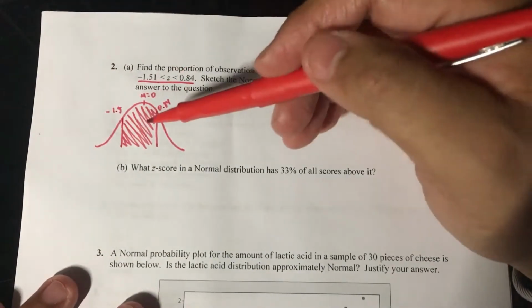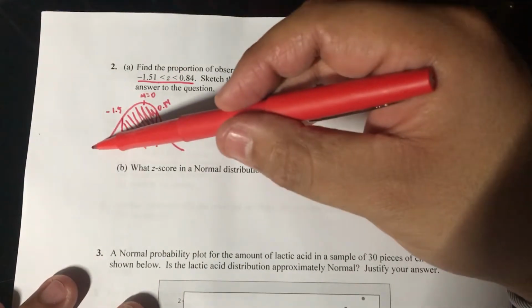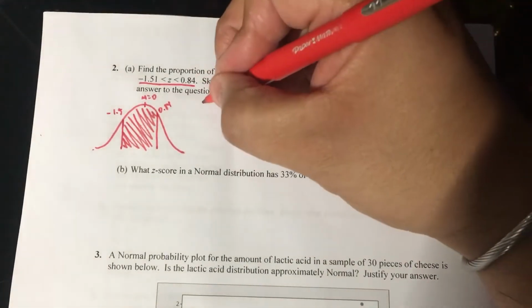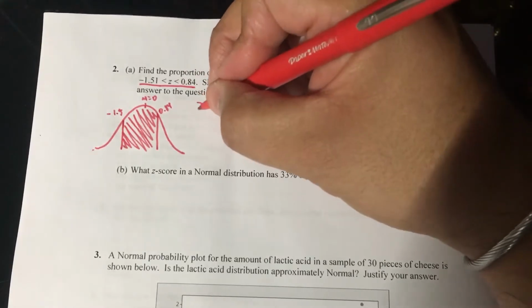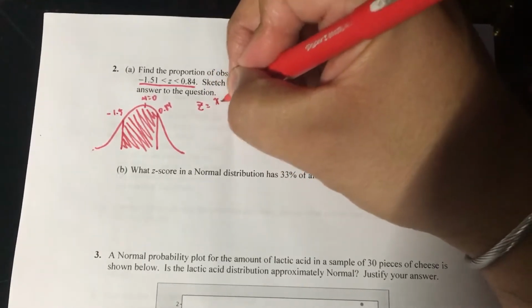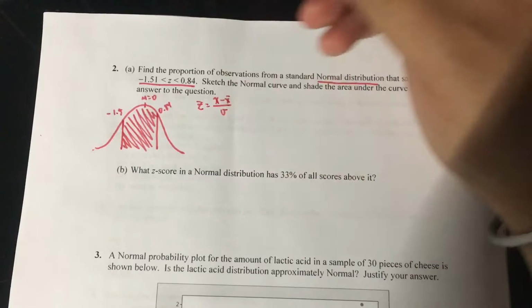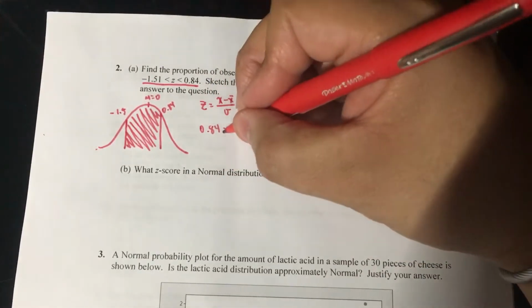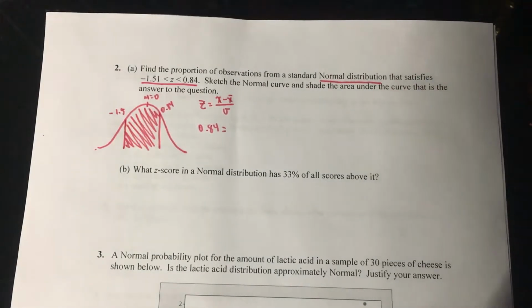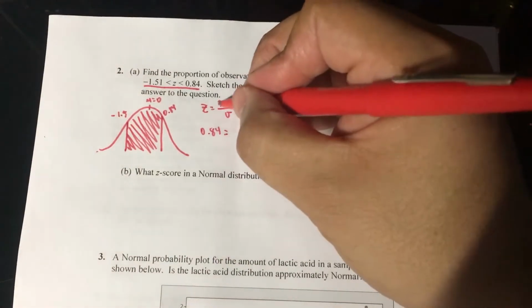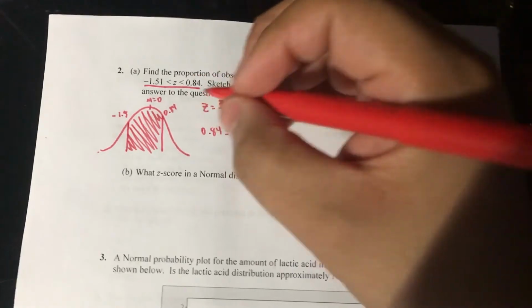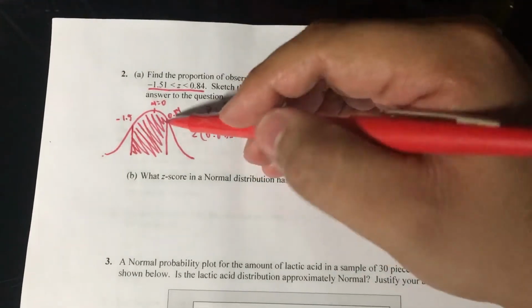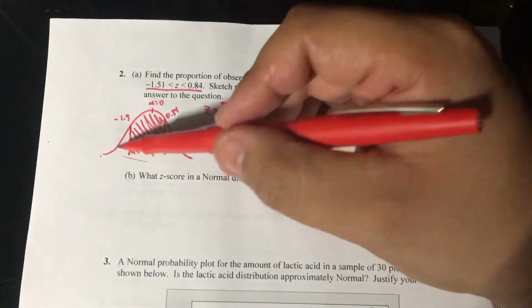These tables are made so that I usually find all of this area. Since I have two z-scores, I'm going to plug them in. Oh, I don't need to do this, I'm sorry. I'm going to find my proportion from here to there.